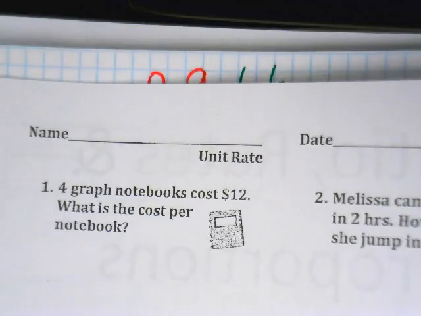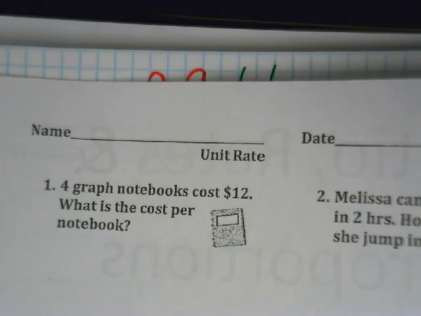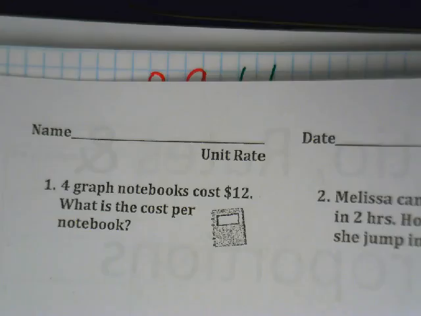You know how I said unit rate is finding one of something? Now, before you start, please pay attention to me. I'm going to teach you something that you're going to need. And you're going to need a lot of it later on when these problems get hard. All right, let's look at number 1.